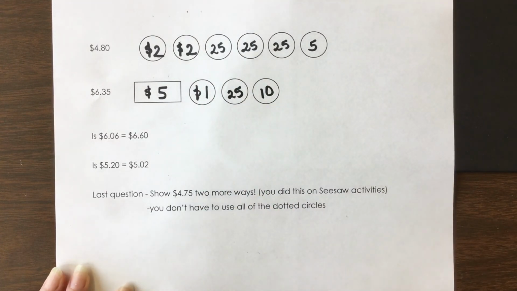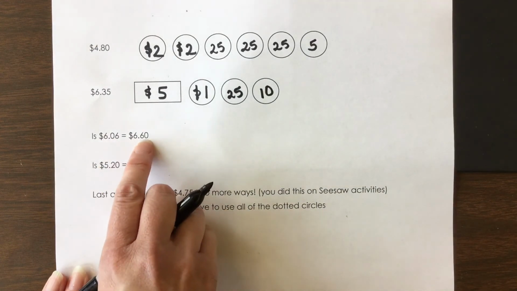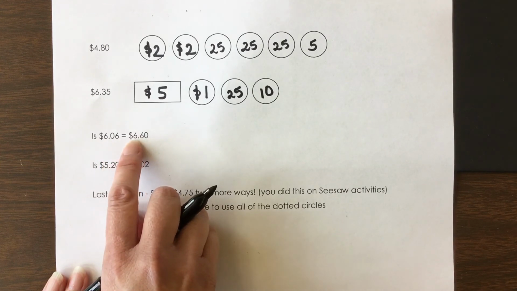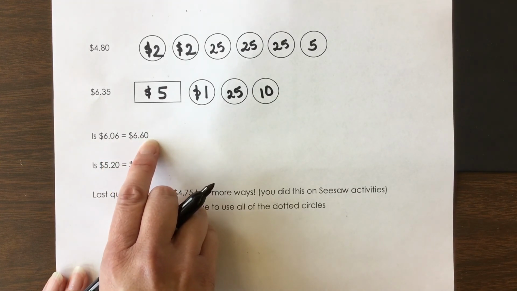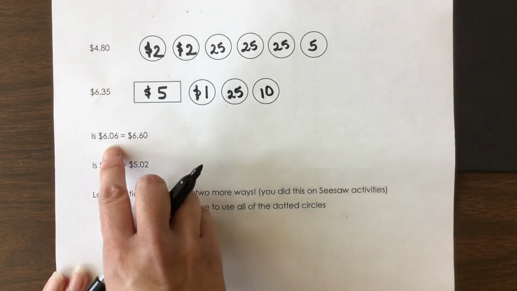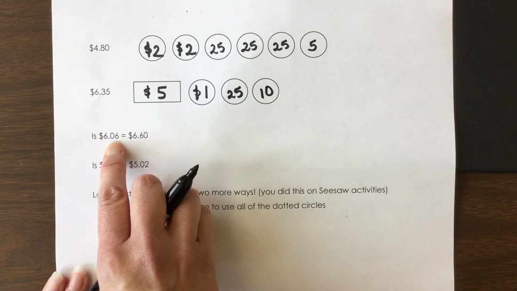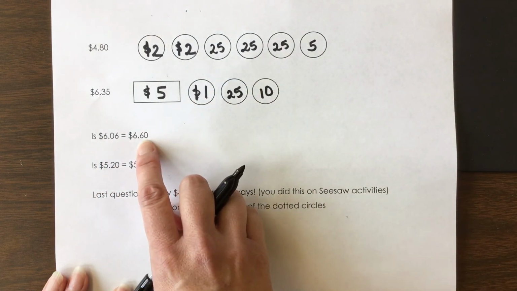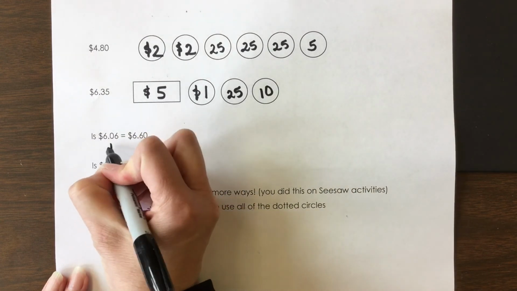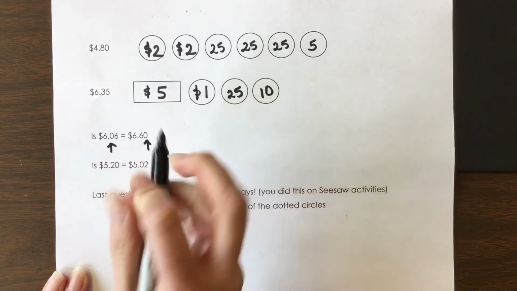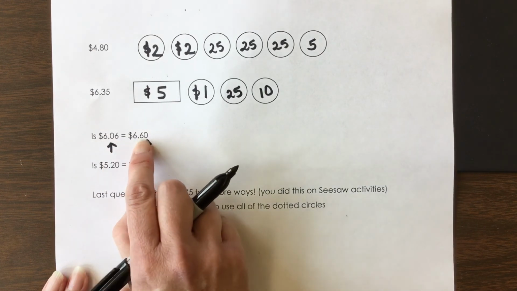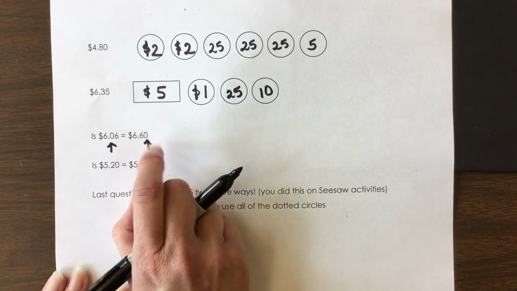Okay? Now, when you get to question number 5, it's going to ask you to think about how the cents is written. Is $6.06 the same as $6.60? No, it is not. 06 means simply 6 cents. 1, 2, 3, 4, 5, 6. That's it. 60 means 60 cents. That's much more. So the placement of the 0 is very important. If it's 0 and then a number, that means it's less than 10. If it's a number and then a 0, that means it's a multiple of 10.